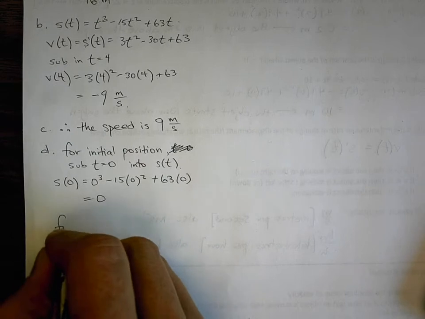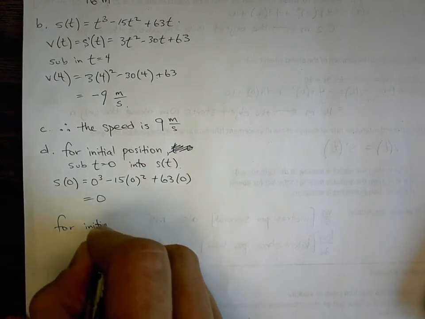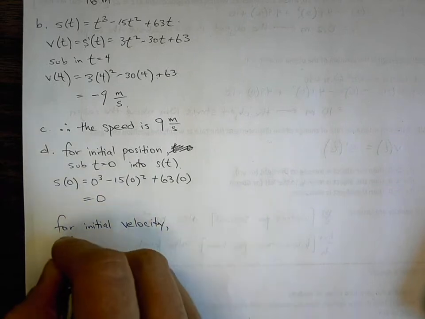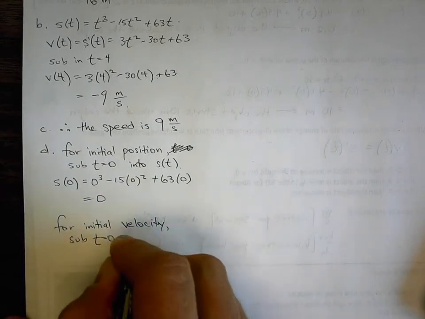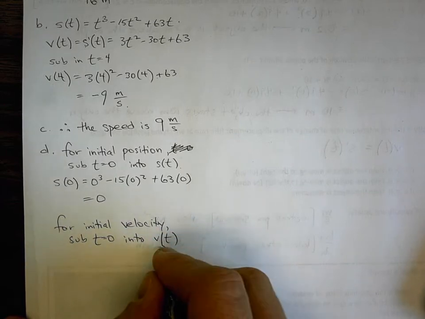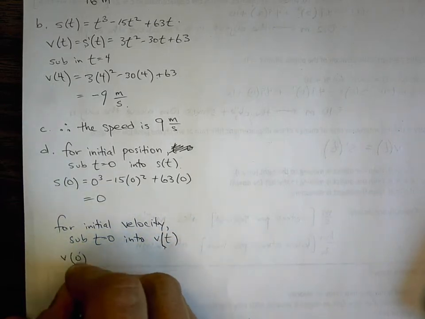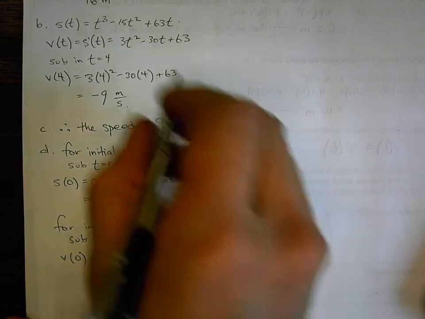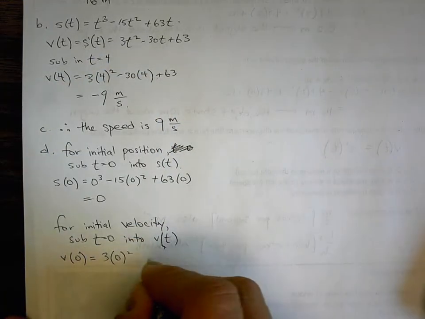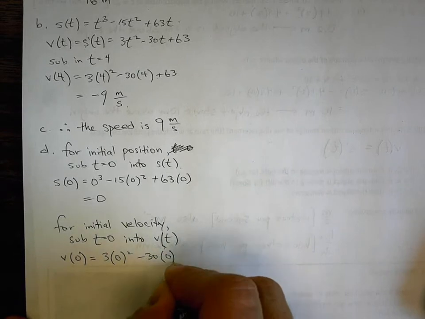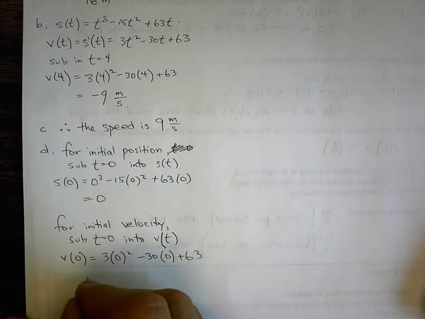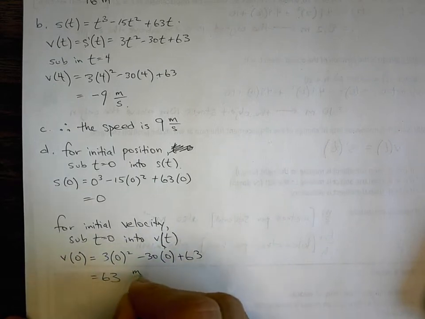Now, for my initial velocity, same strategy, except I'm going to sub t equals 0 this time into the v at t function. So I have v at 0, and I have this function up here. So it's 3 times 0 squared minus 30 times 0 plus 63. It's pretty simple: 0 plus 0. So this becomes 63 meters per second.